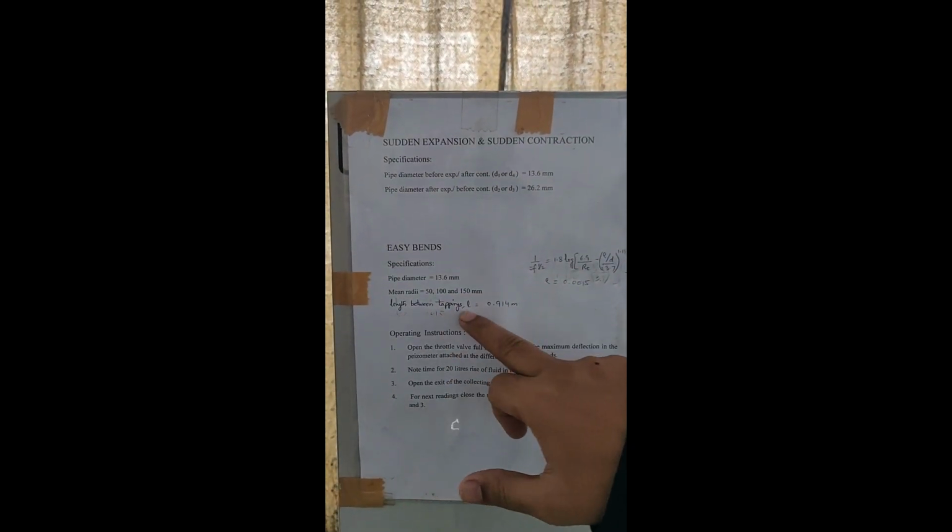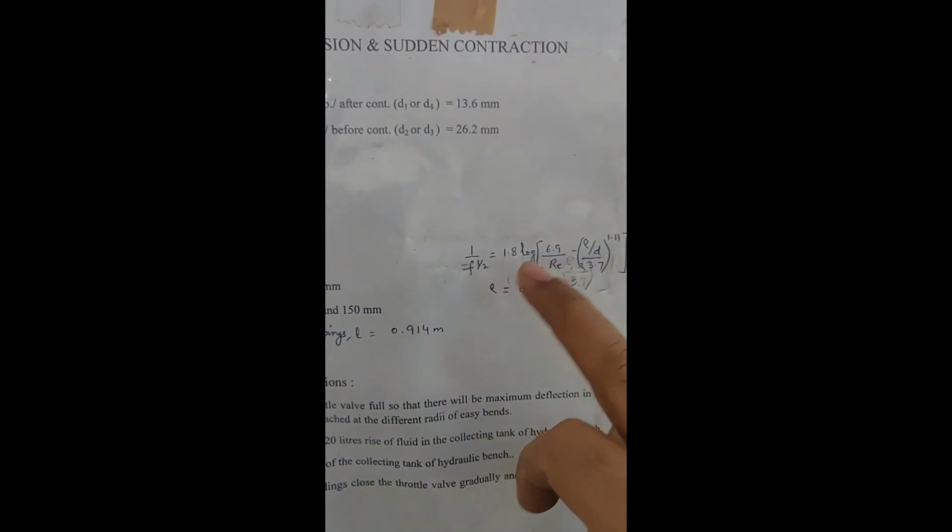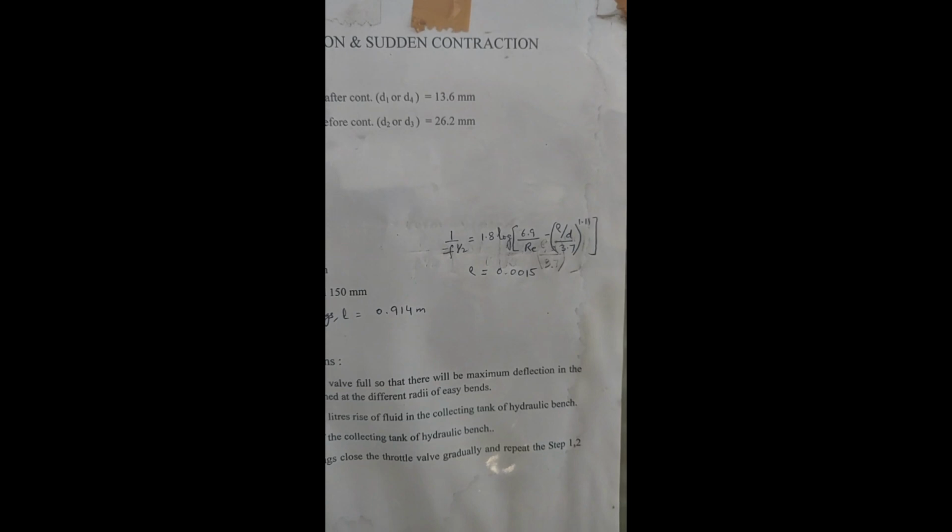For example, the diameter of pipe is given to us, and the length between the tappings. For all these different radius pipes, 50 millimeter, 100 and 150, the length between the tappings is the same, 0.914. This is the formula which is given, and using this formula we can find out the major losses, and the rest of the calculation, sample calculation and the readings will be in the later part of the video.